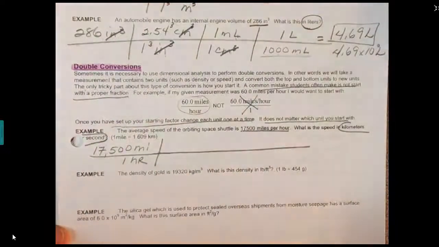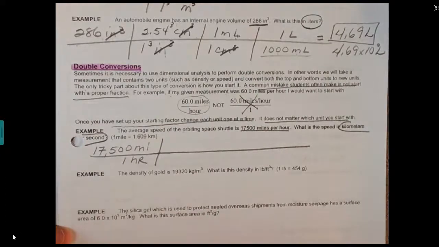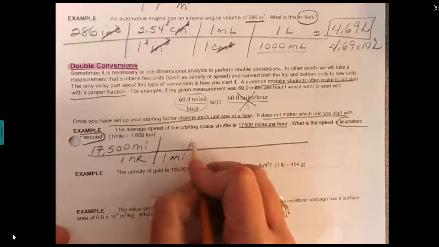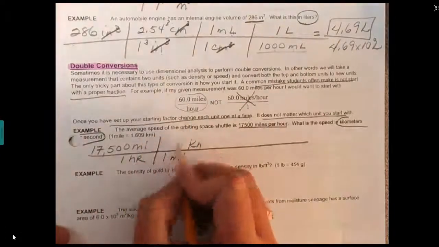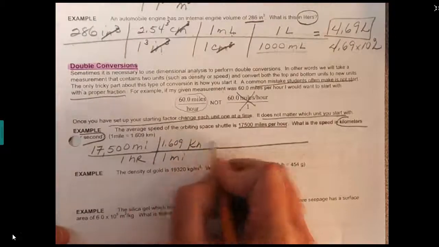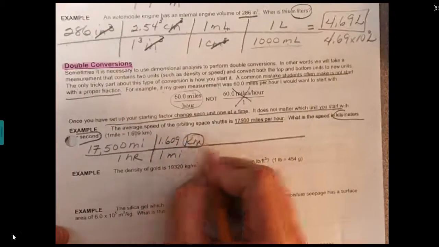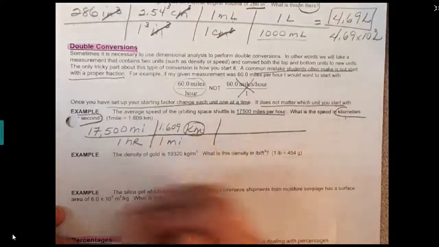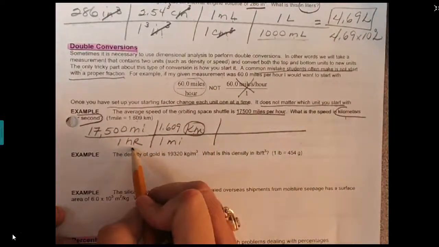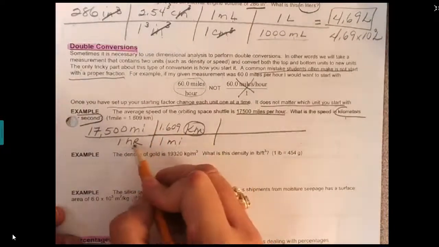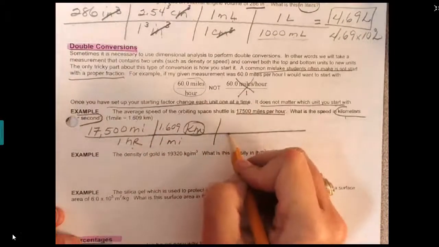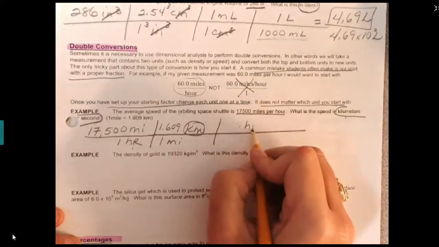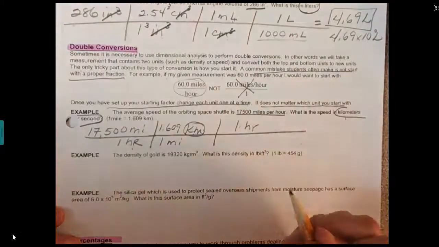Now, I'm going to change miles because I'm just used to the words on the top or the words on the bottom. So I know that for every 1 mile, how many kilometers are there? 1.609. Okay? So I'm at kilometers. I've got halfway there, so I can stop on my numerators. Now I've got to convert to hours. Yes? Okay, so what do I need up here? An hour. Do you know how many seconds are in an hour by any chance?